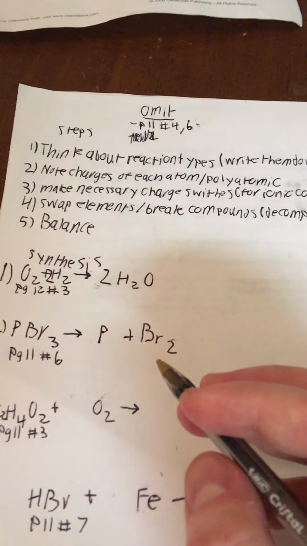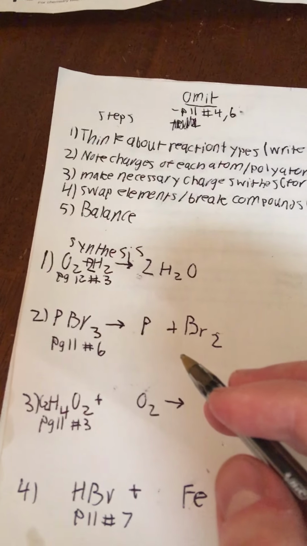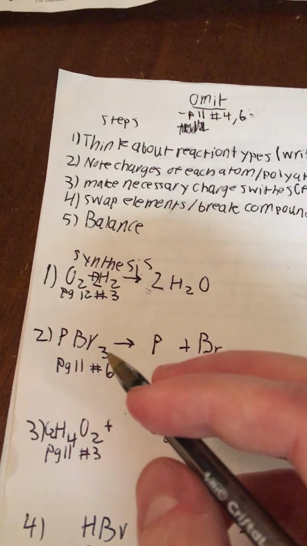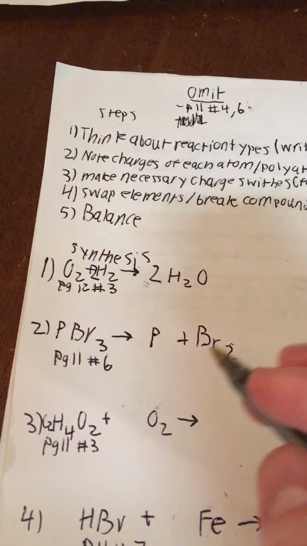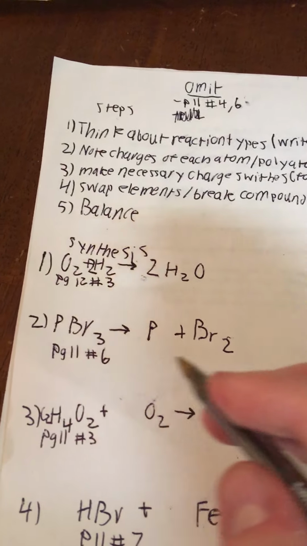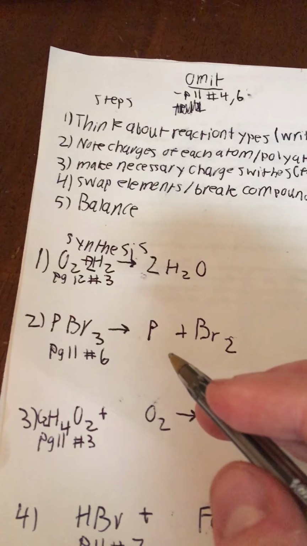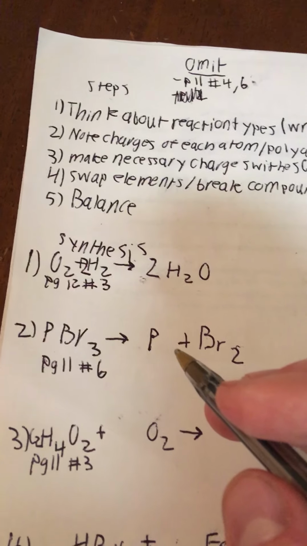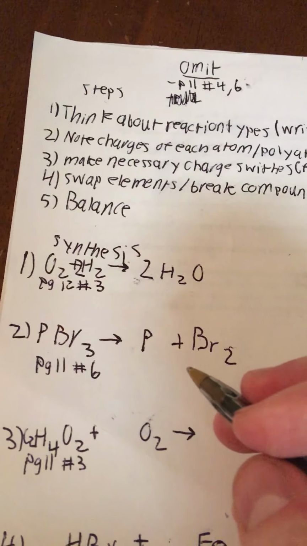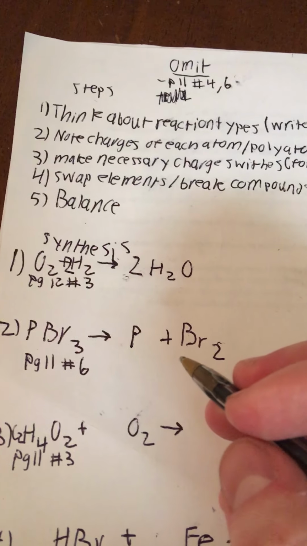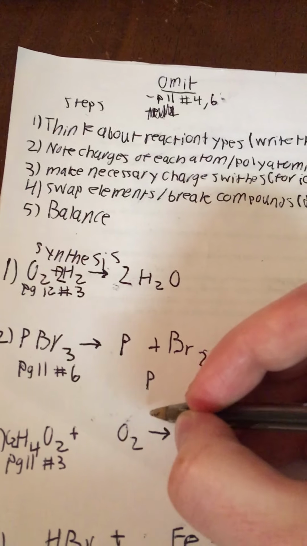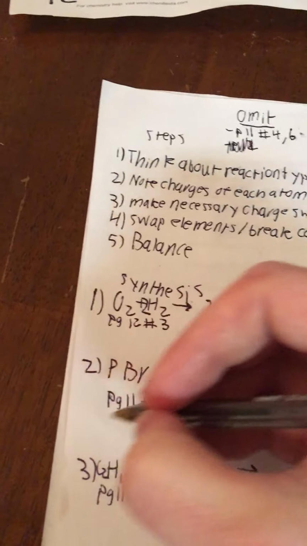But are we balanced now? No, I don't think so. Because I've got 2 BRs and 3 right here. So what I'm going to do, 2 and 3 though, that's a bit of a tough number, isn't it? So what I'm actually going to do is I'm going to come over here and balance P and then BR.